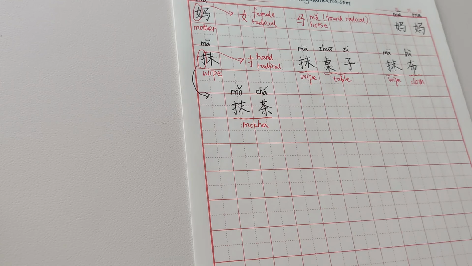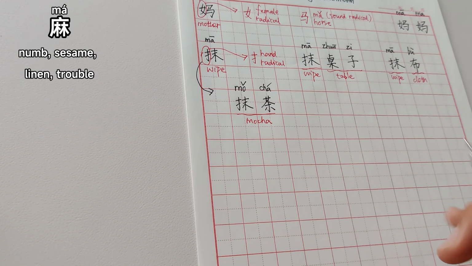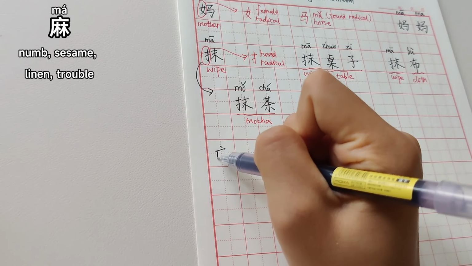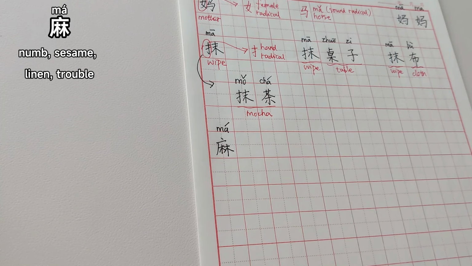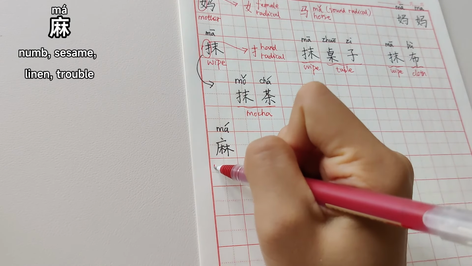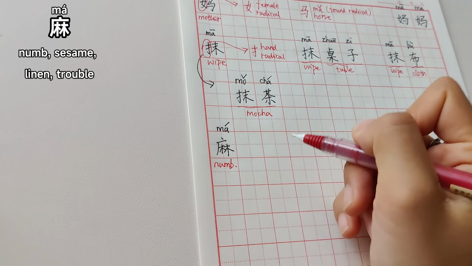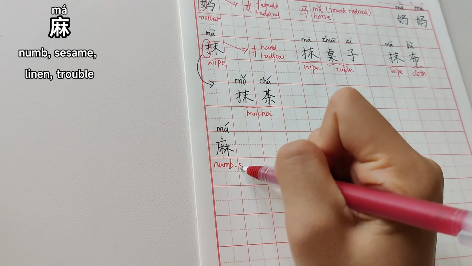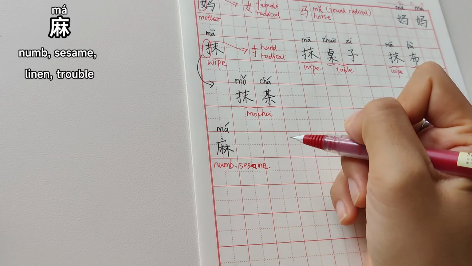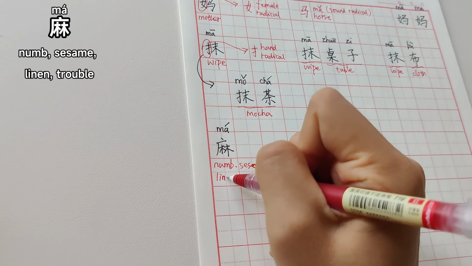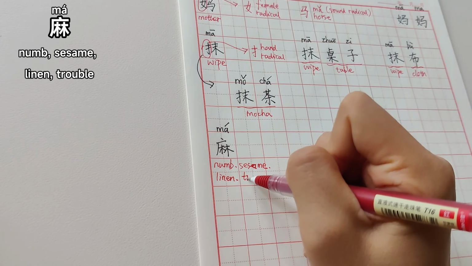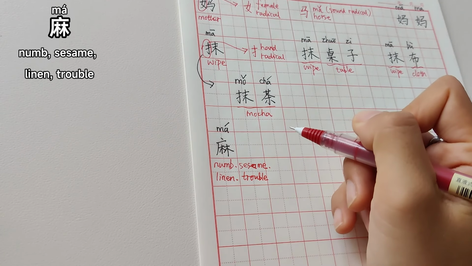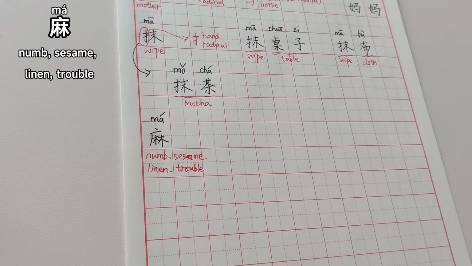Next character comes with the second tone, ma. As for this ma, it could mean so many different things. First of all, it could mean numb. And then it could mean sesame. And then it could also mean linen. Yeah, the linen fabrics. And it could also mean trouble. Okay, I'll give you some words for example.